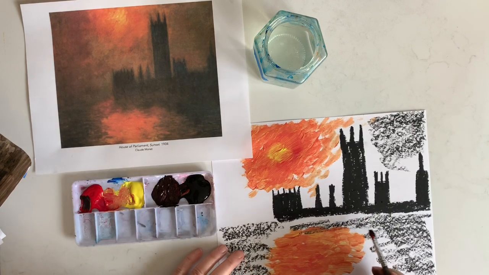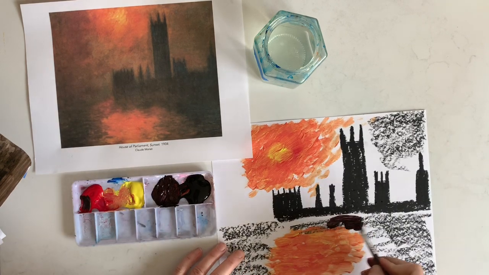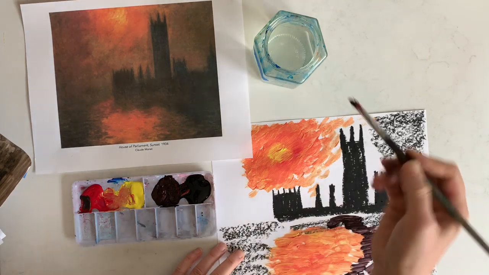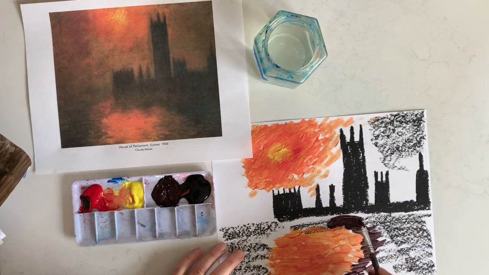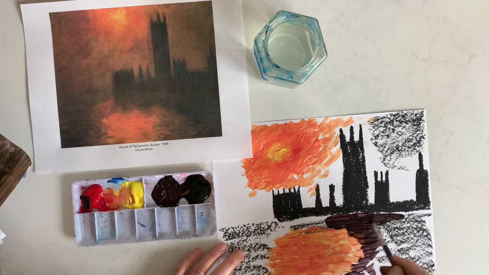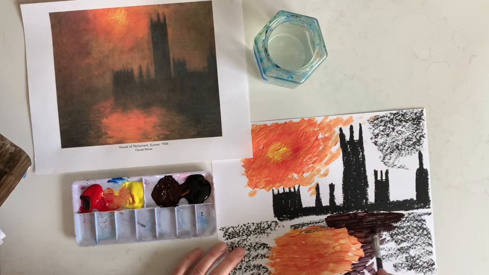Okay, so now we're gonna start layering these colors on top. I'm gonna get some more water. I want this to really have some good movements, and I want to wake up these oil pastels too that I painted underneath.